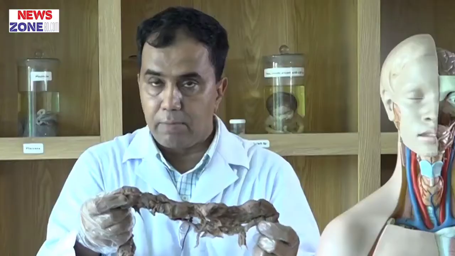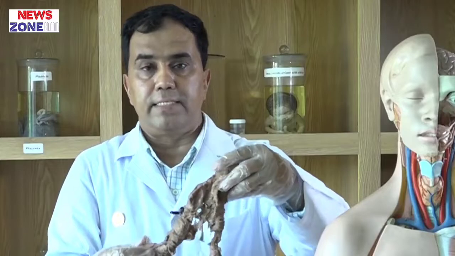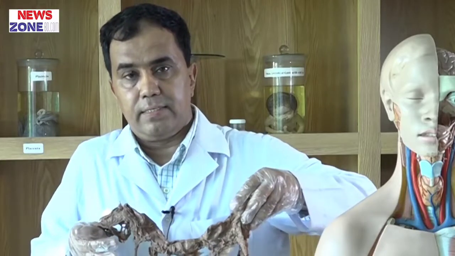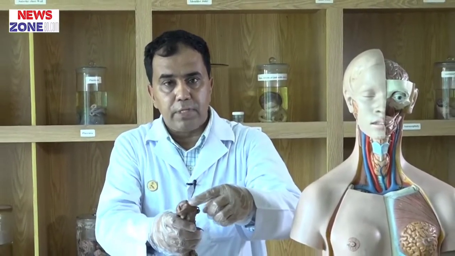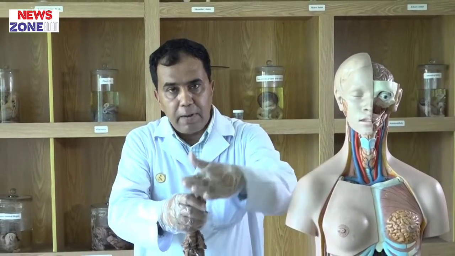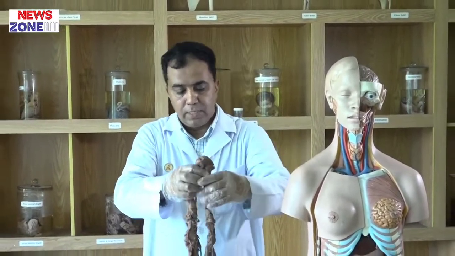So, this is the transverse colon. Then the left colic flexure. The left colic flexure is related to the spleen, which is why we call it the splenic flexure. If the examiner asks for another name of the left colic flexure, it is the splenic flexure. The spleen is attached here. Then the descending colon.